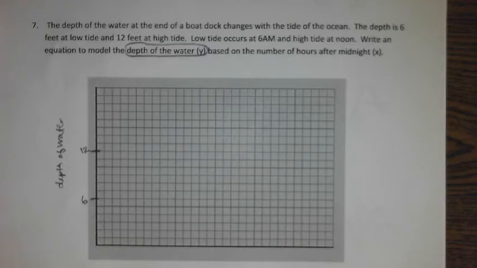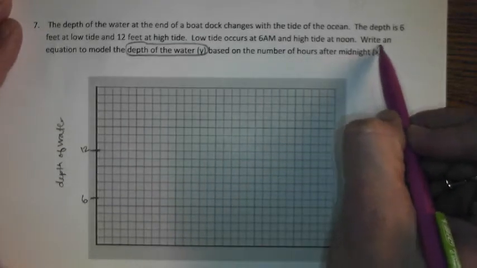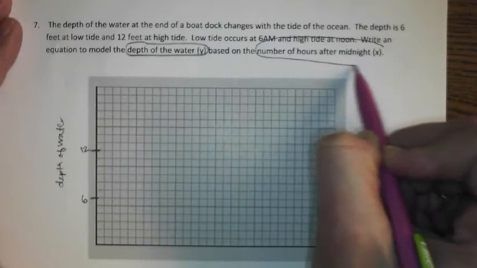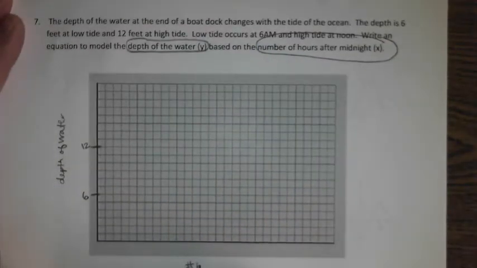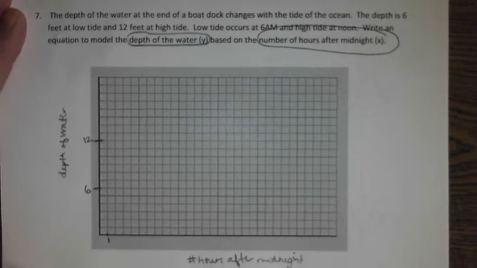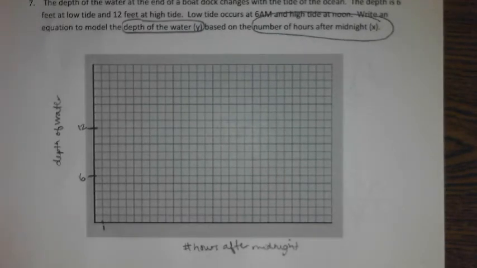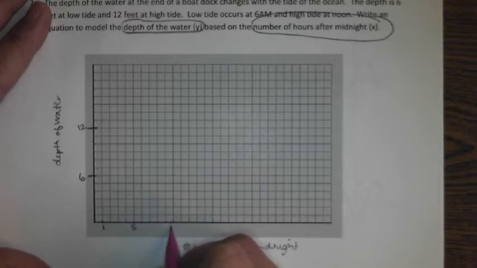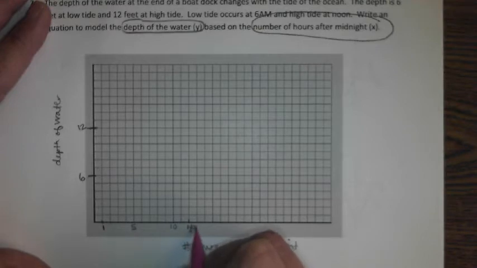Then, based on the number of hours after midnight, is our x. So number of hours after midnight. So if this is 1, what does that mean? 1 hour after midnight means 1 a.m., right? 2, 3, 4, 5 a.m., 6, 7, 8, 9, 10 a.m., 11, 12 is noon. You want to write noon, you can.